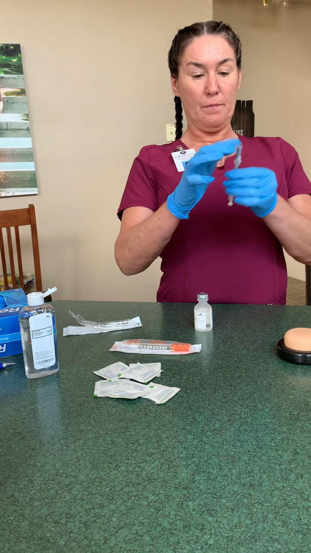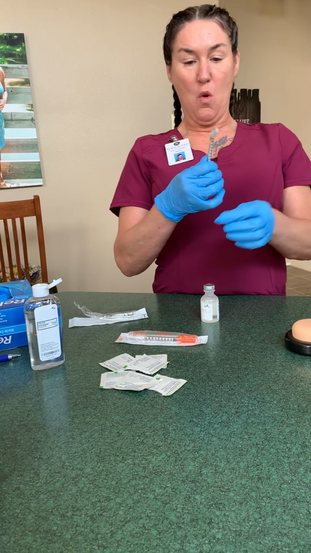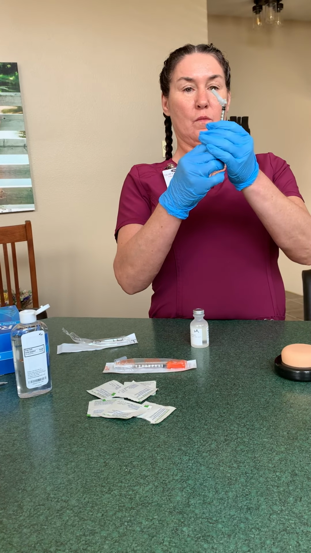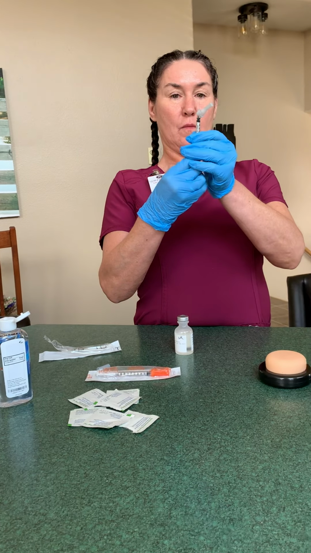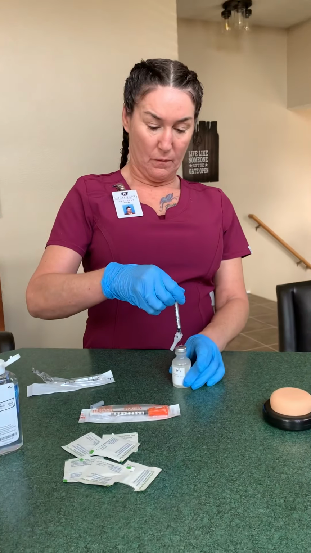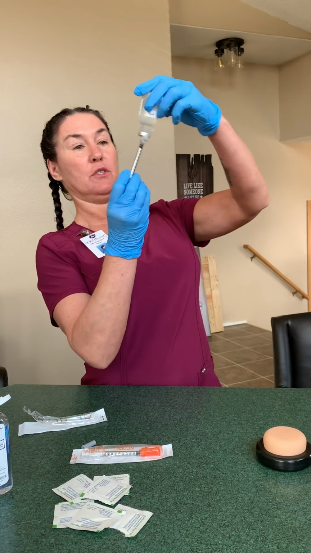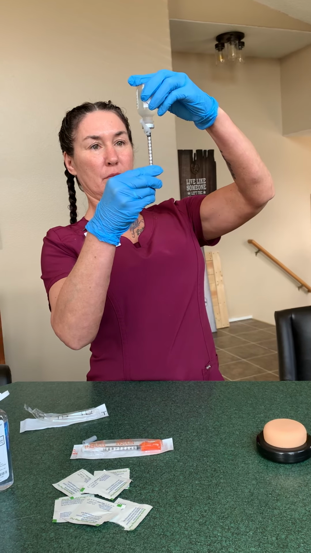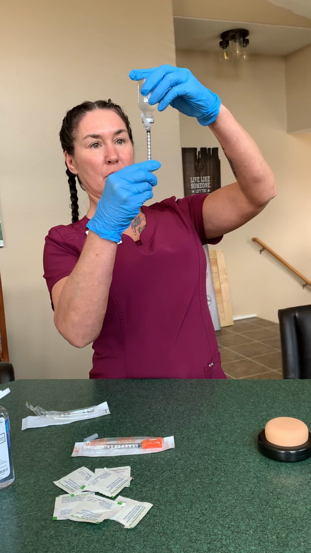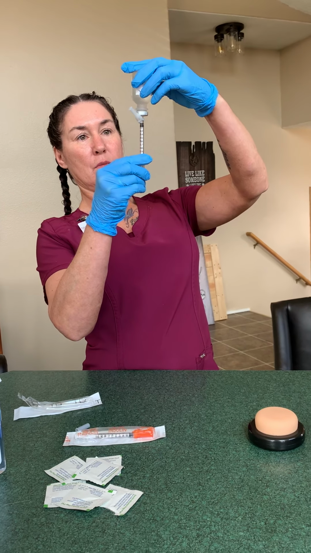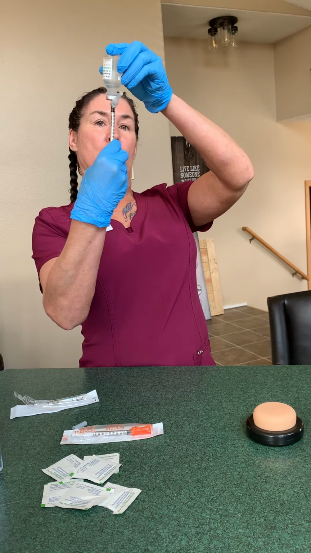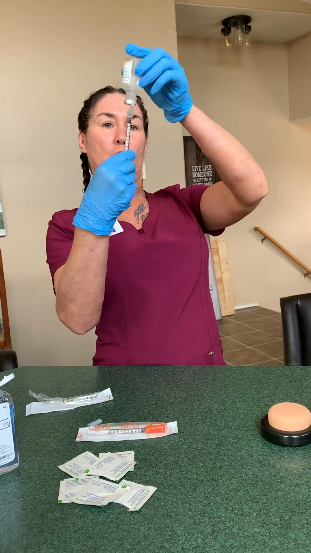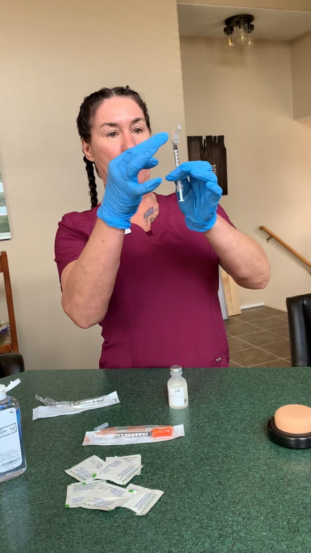We'll start by drawing in our orders of 0.1 of air, and then draw up our solution. We're going to want to make sure that we have no air bubbles in our needle.